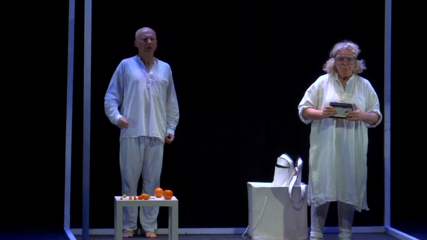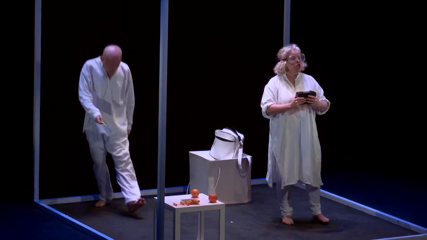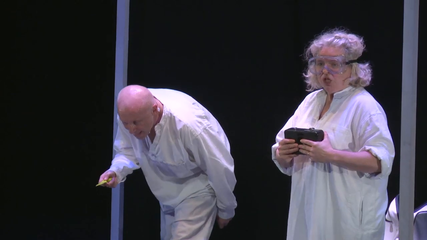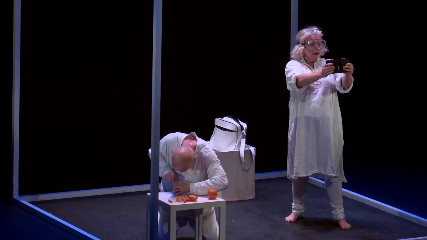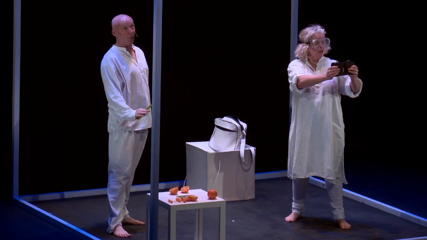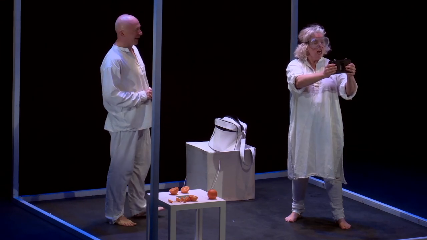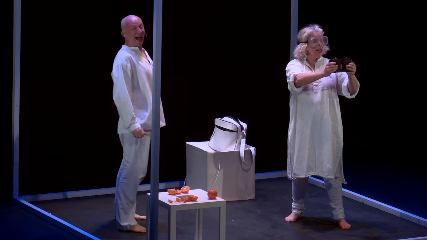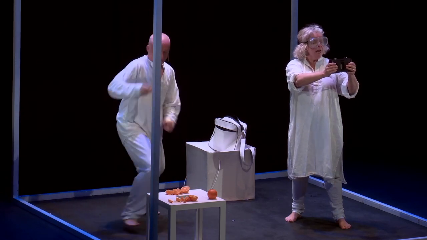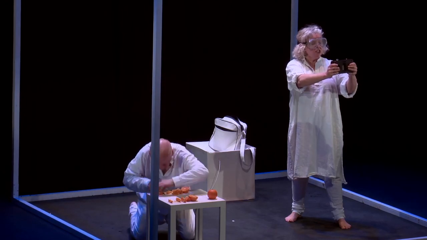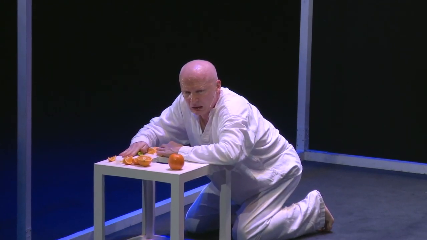Are you ready? Yes. Pick up the knife. One orange. 16 seconds to create infinity. Ready? Cut! 1, 2, 3, 4, 5, 6, 7, 8, 9, 10, 11, 12, 13, 14, 15, 16, stop! Stop cutting. Put down the knife. Step away from the orange.